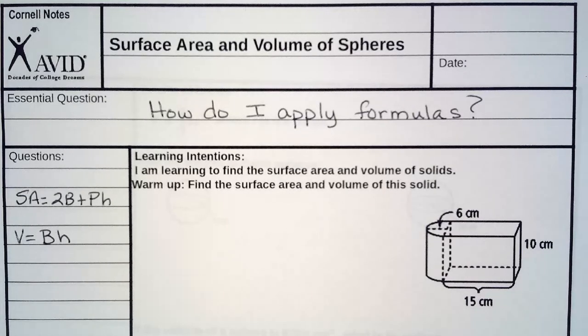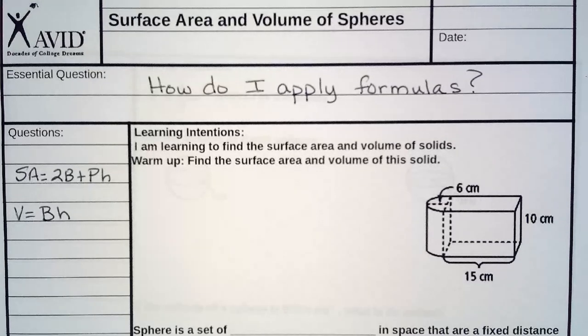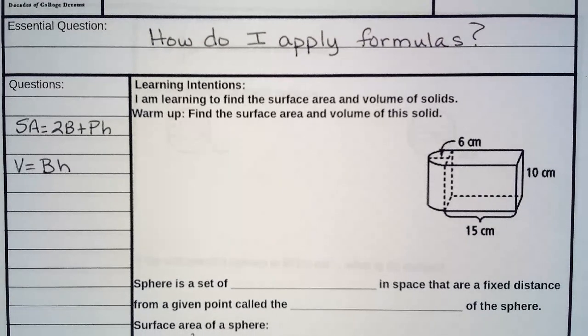Pause the video and see if you can do the warm-up question now. Can you find the surface area and the volume of this solid? Well, I do hope you tried.